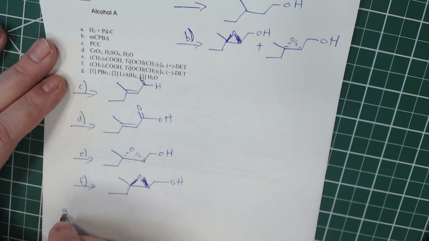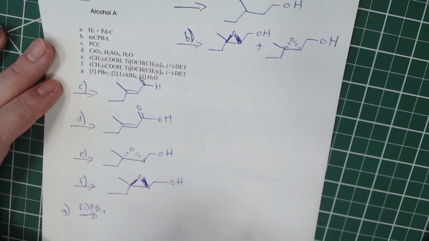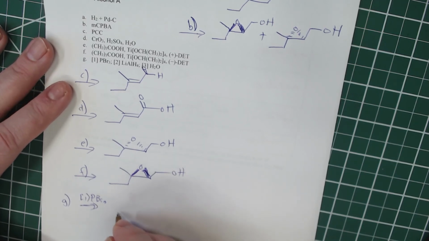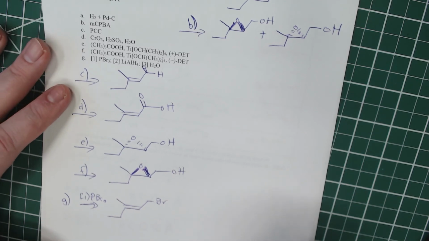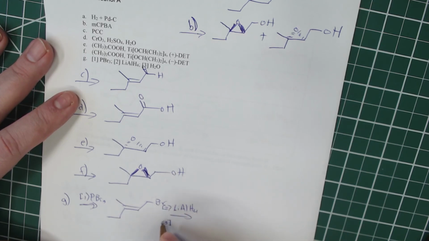On G, step 1 is PBr3, which will convert the alcohol into an alkyl halide, a bromide. So we'll go ahead and draw that. Then step 2 is lithium aluminum hydride, LiAlH4, and step 3 is just with the water, H2O.